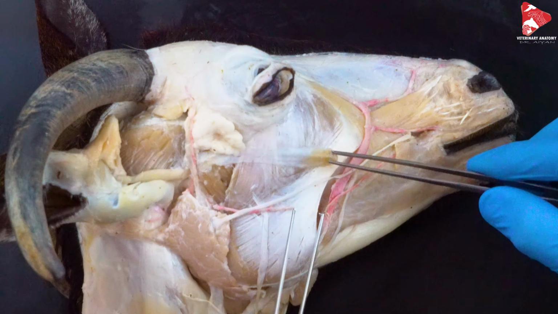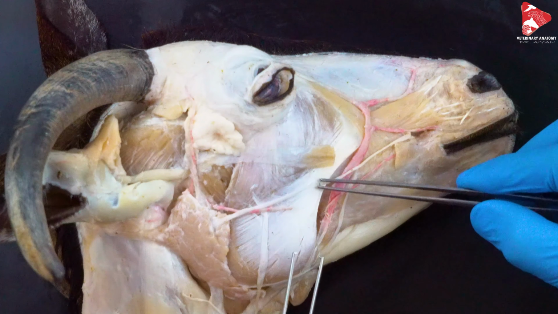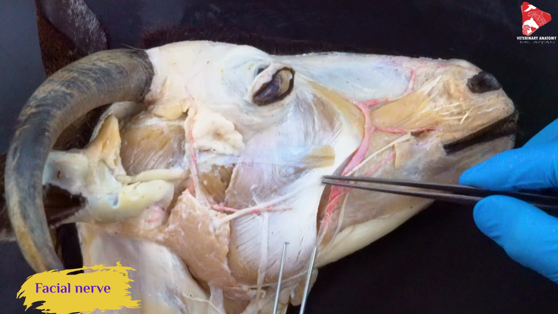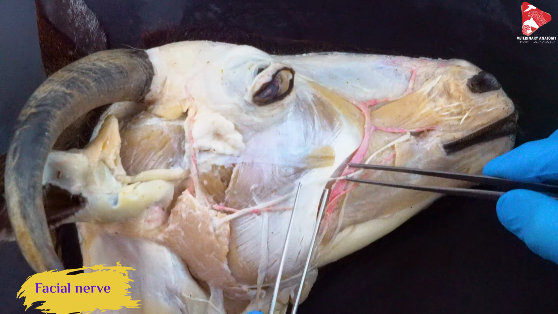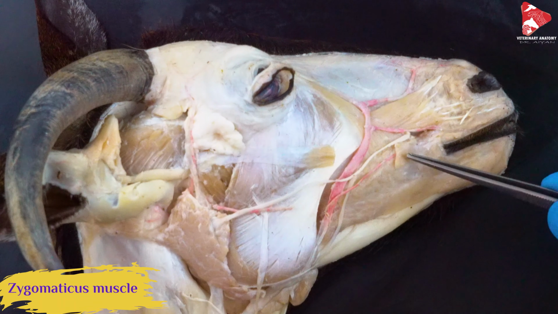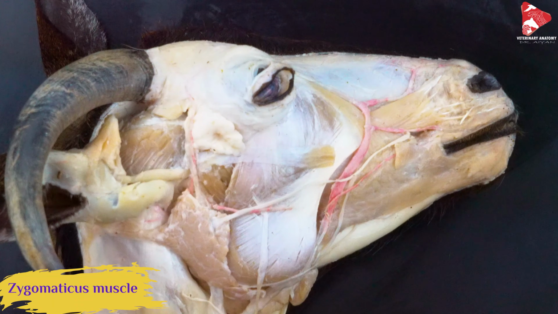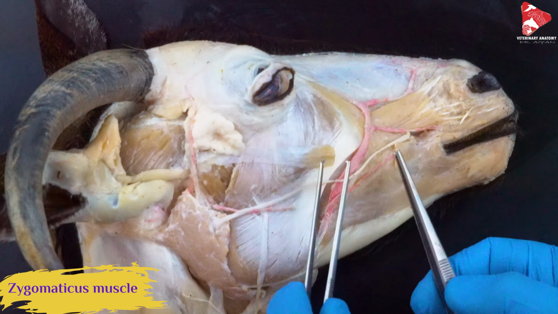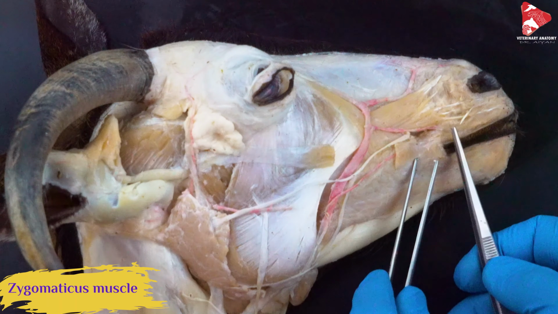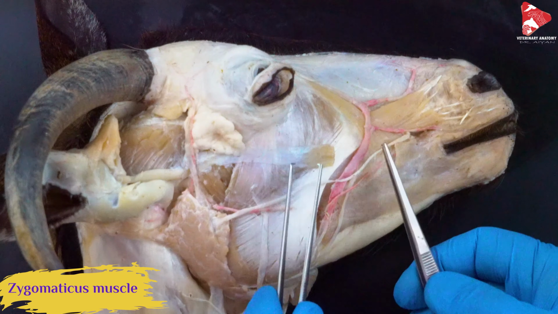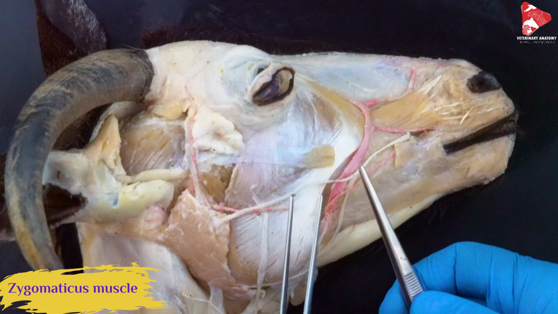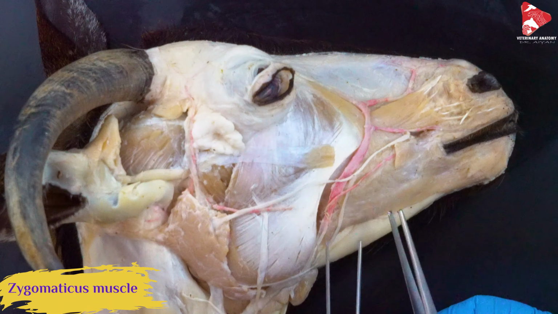The zygomatic muscle is innervated by branches coming from the facial nerve, and here we can see one branch of this facial nerve, so we'll talk about it later. So again, this is the zygomatic muscle. Contraction of this muscle will move the caudal angle of the mouth backward, and of course change the expressions of the face in this area.